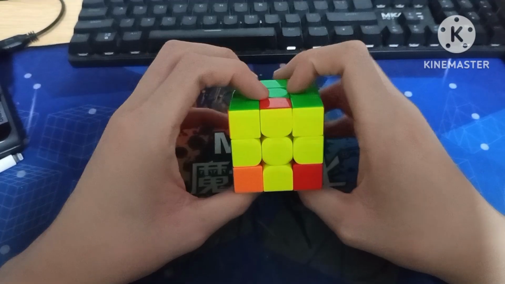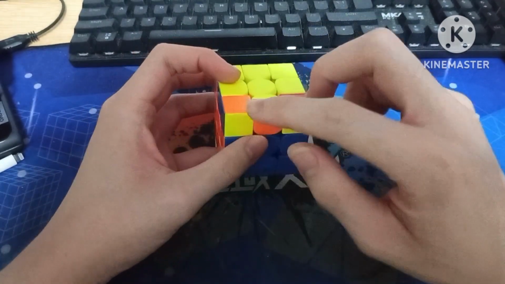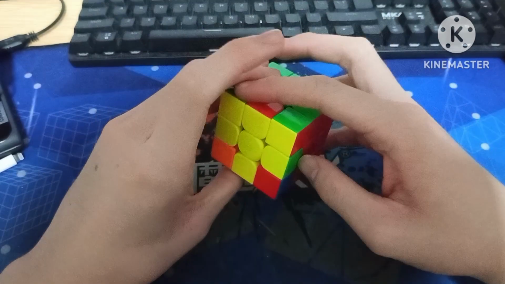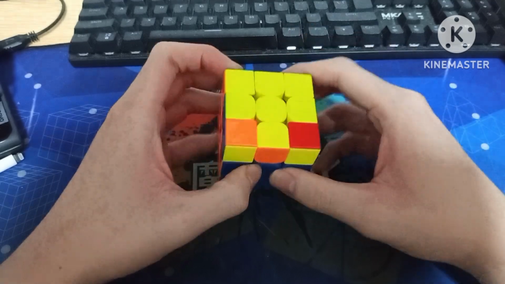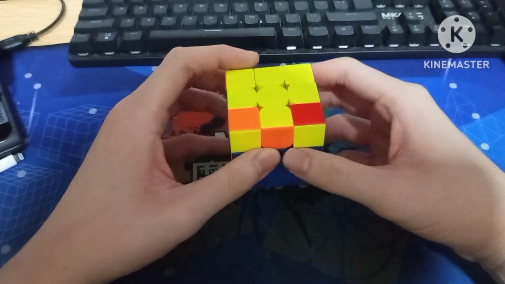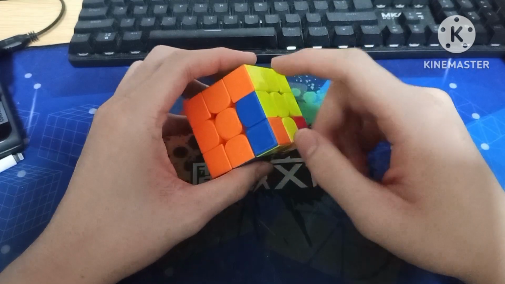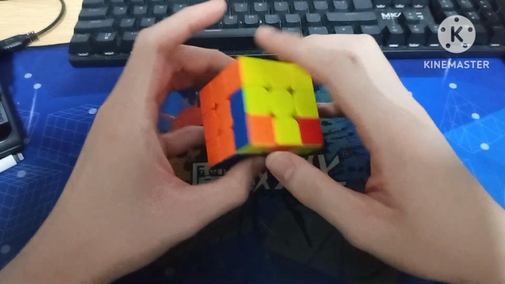This next case is a Z perm, except these two are twisted. Basically, the first case, except there's a Z perm pattern. You can also recognize by this pseudo bar, but I don't do that. So okay, first of all, the AUF recognition, the corners will not move anywhere.